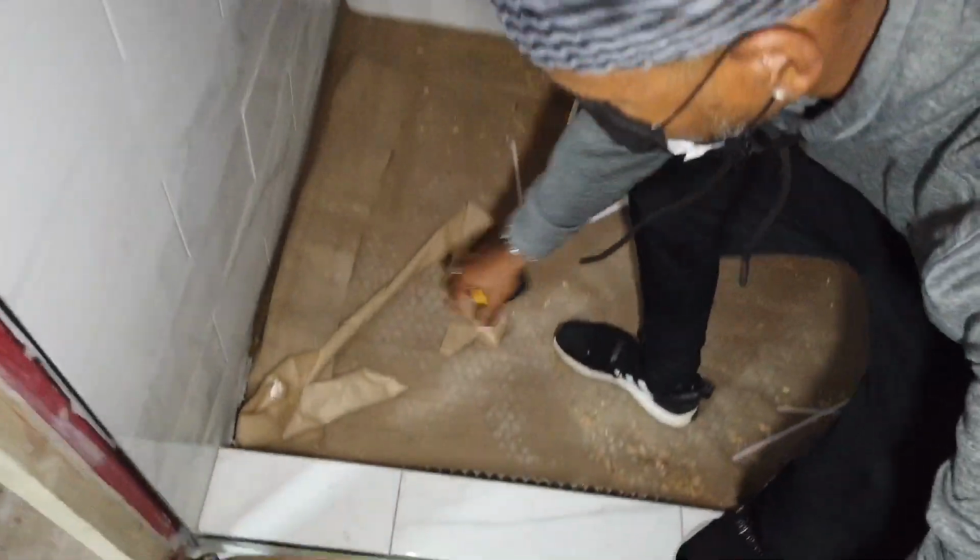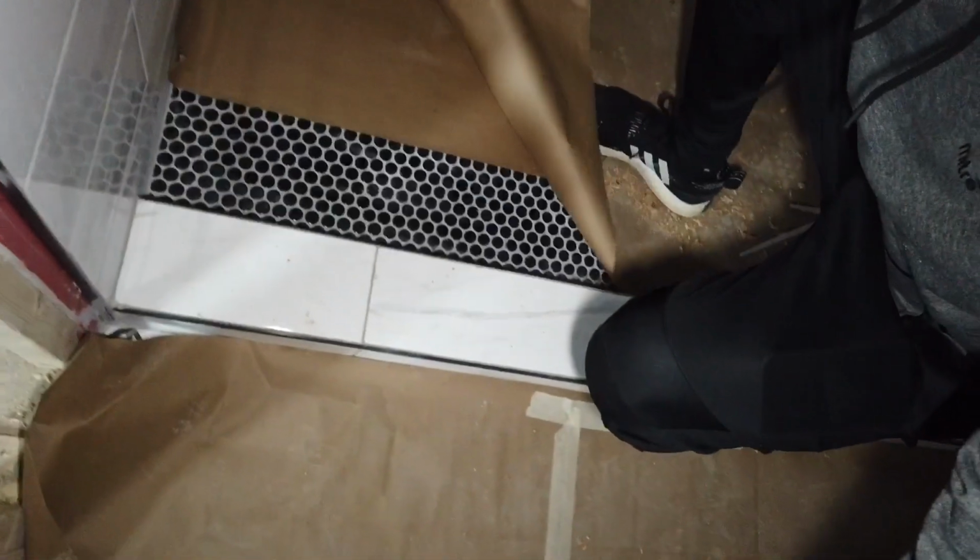It's pretty dope. It's a black penny tile. Pretty cool. I will multiply just the 4 feet by the 5 feet. And that'll give me 20 square feet of shower pan tile.